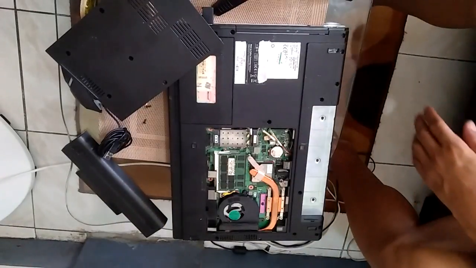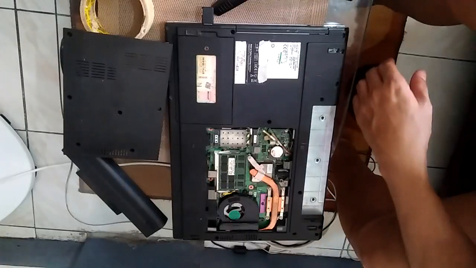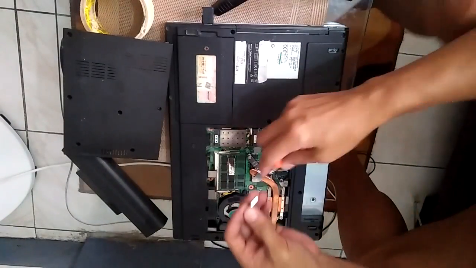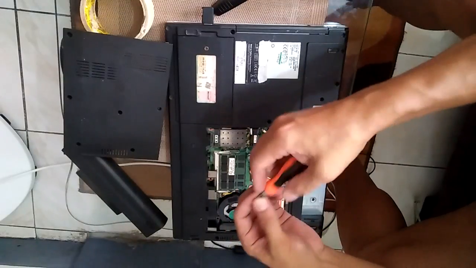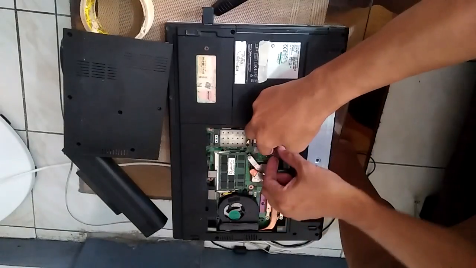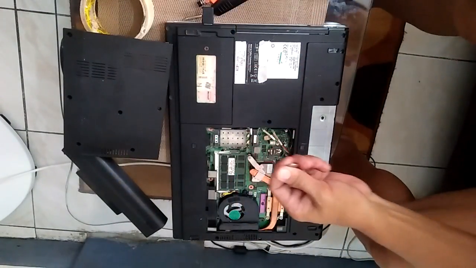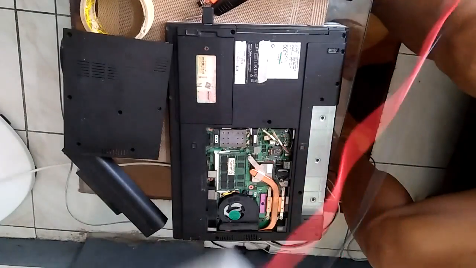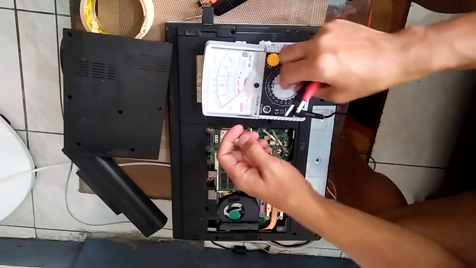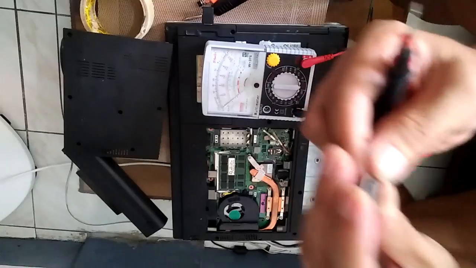So we will check if this battery is dead. Let's remove the battery. So this is the battery. We have to check it with our tester. Let's check the voltage of this battery.